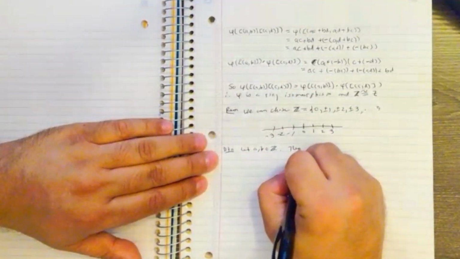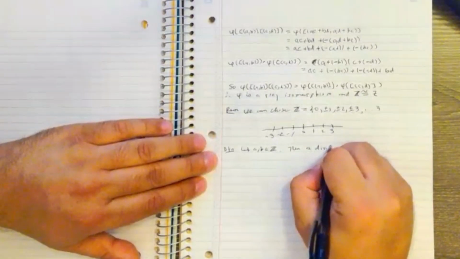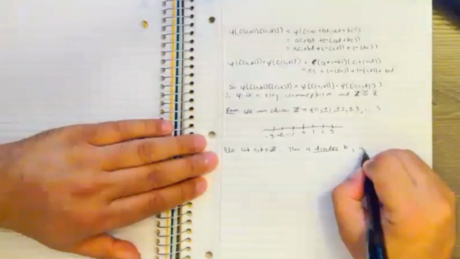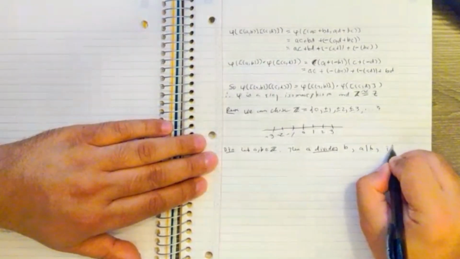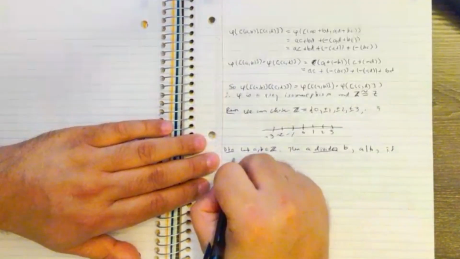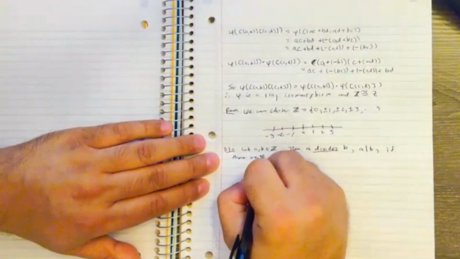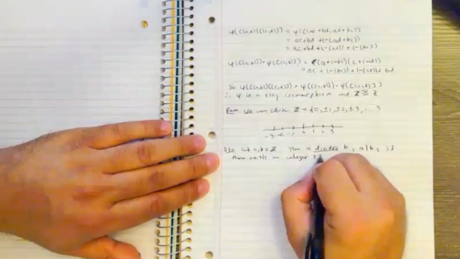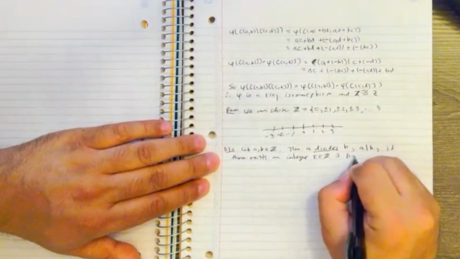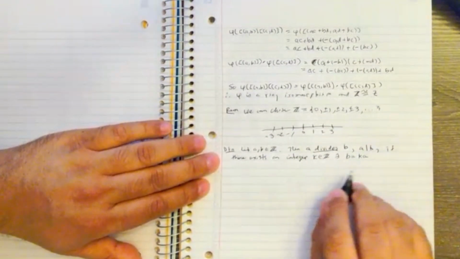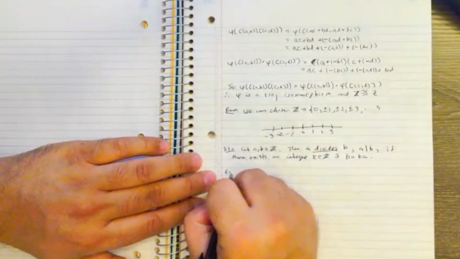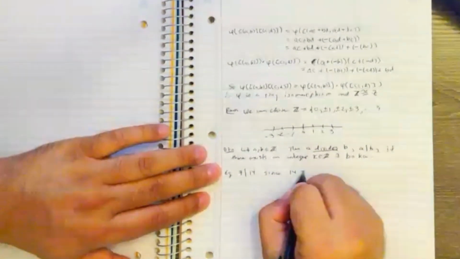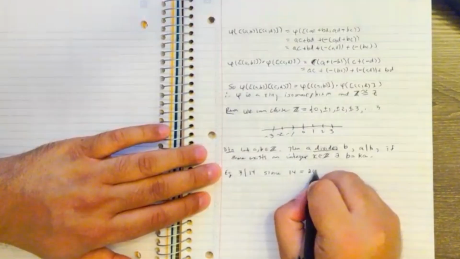Then A divides B, denoted A | B, if there exists an integer k such that B is equal to k times A. So for example, 7 divides 14, since 14 is equal to 2 times 7.